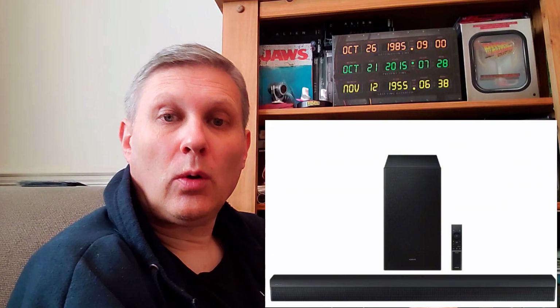Would you like to have that in your own home? It is possible, but you do have to buy the equipment for it. Now there's different ways you can do it. You can buy sound bars which will have 5.1 or 7.1 or Dolby Atmos or even DTS-X built into them. It's not as good as a separate system.